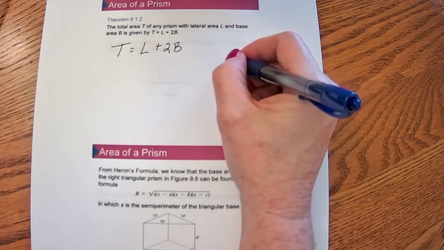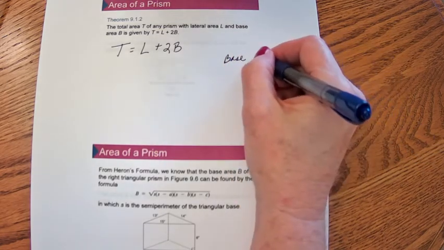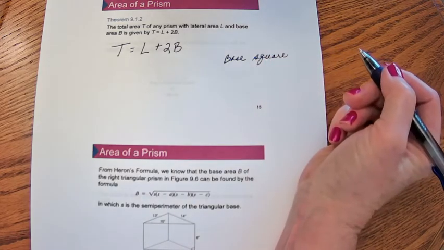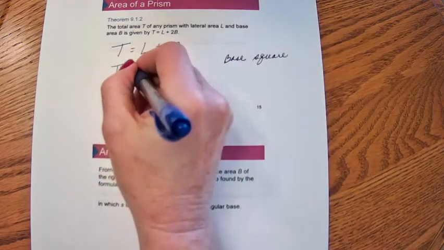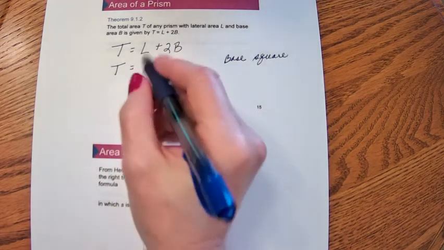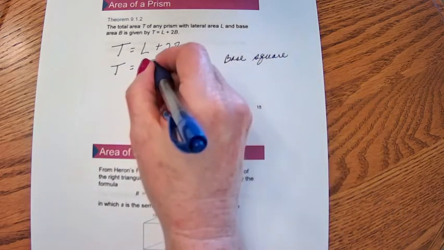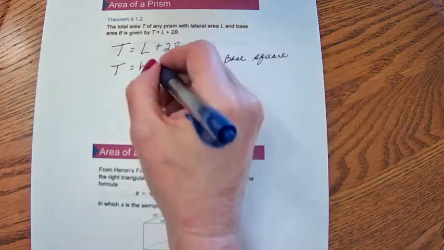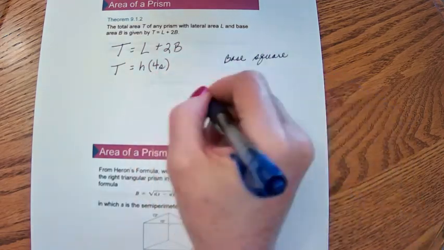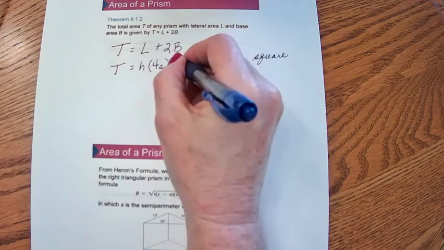So let's say my base was a square. The total surface area is going to be the lateral surface area. That's the height times the perimeter. What's the perimeter of a square? 4 times the side. We add up all 4 sides, and all 4 sides are the same length.